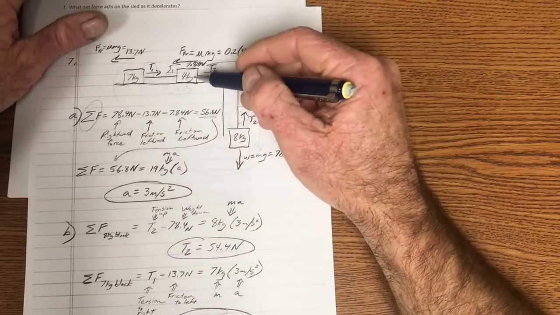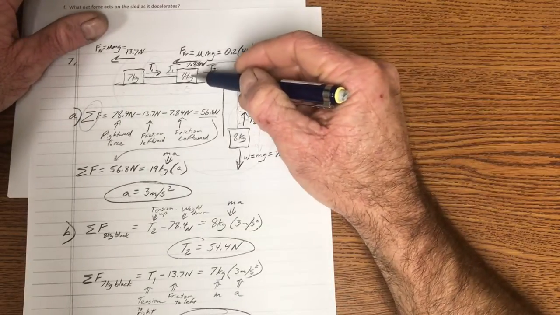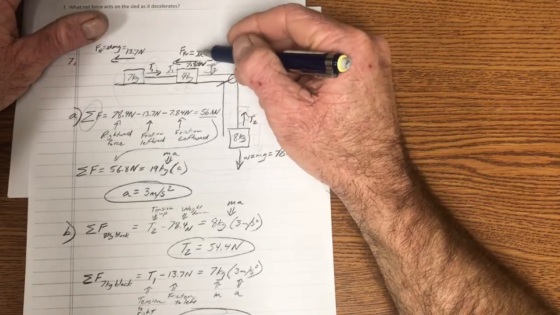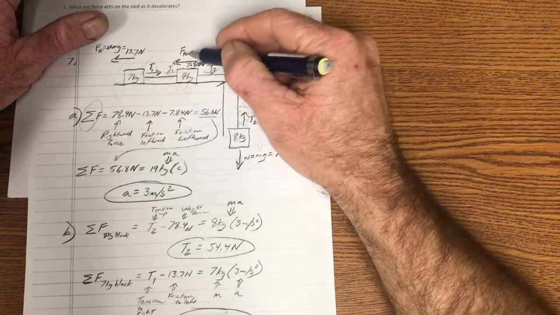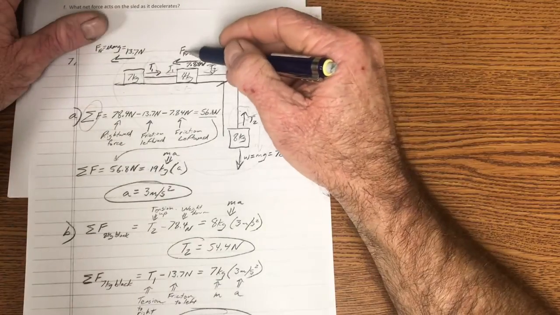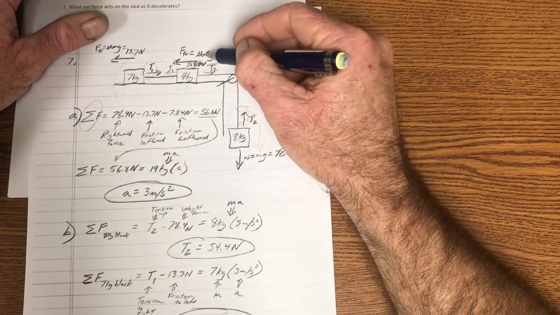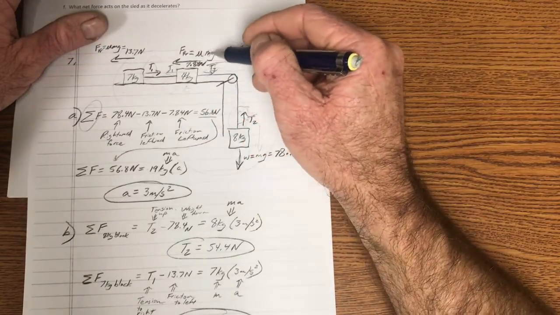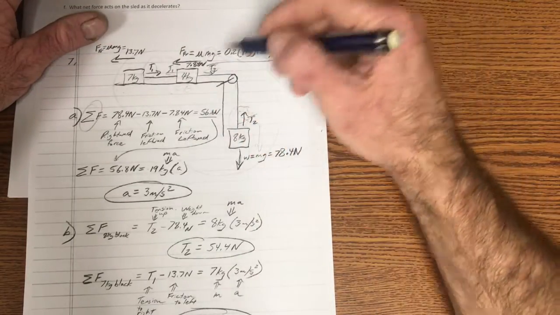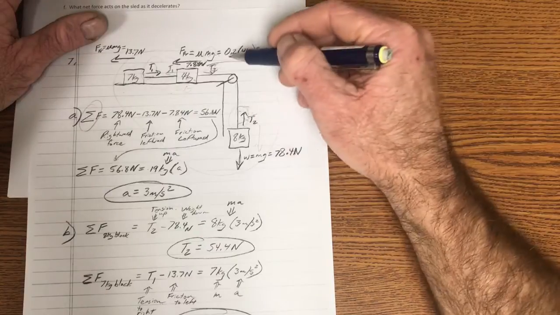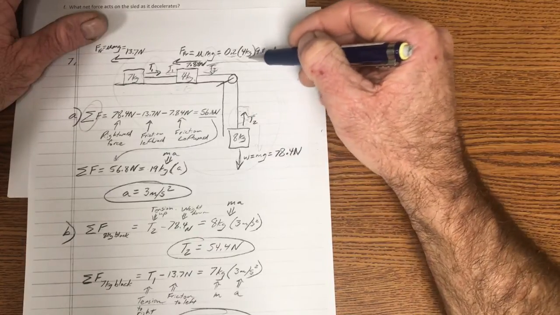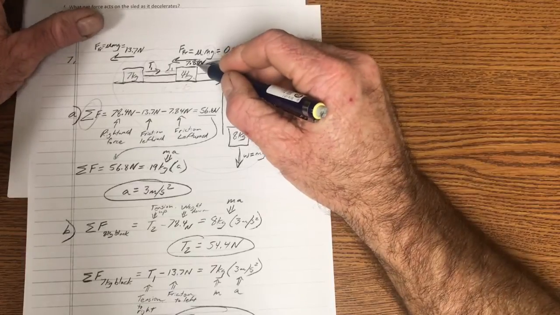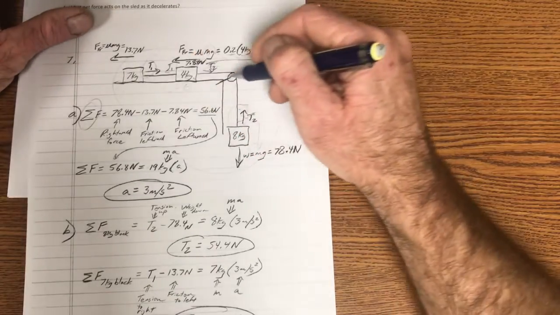So mu equals mg. I've skipped a little step there. Force of friction equals mu times mg. Force of friction is really technically mu times the normal force, but on a level surface, the normal force is equal to gravity. So for this block, take mu, multiply it by mass, multiply it by g, and that gives me 7.84 newtons leftward because it's being pulled to the right.